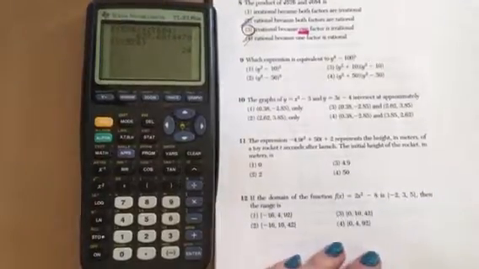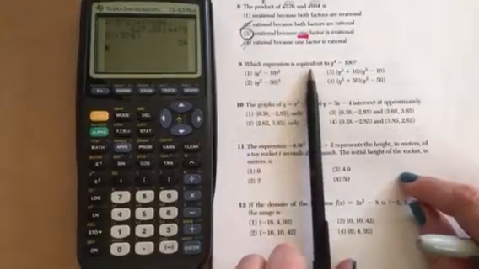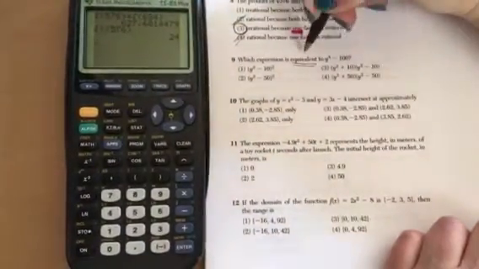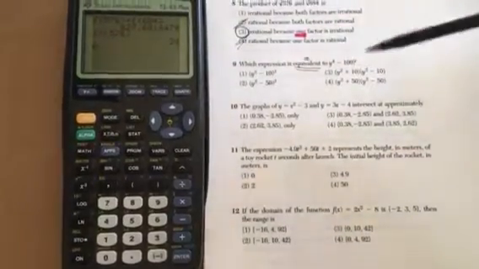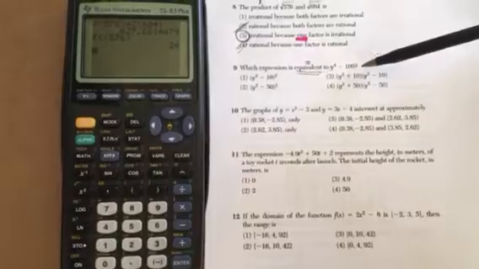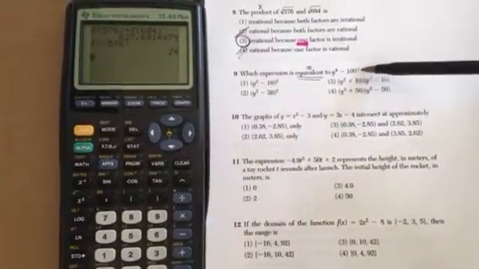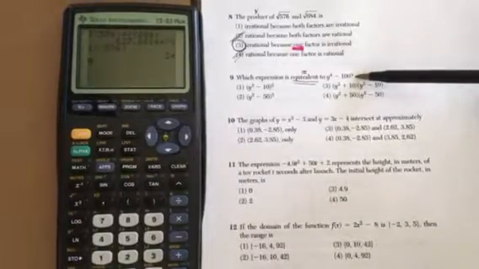All right, moving on. Which expression is equivalent? Remember that equivalent means equal to. All right? So basically, with your graphing calculator, you're going to see which one of these has exactly the same graph as this, or exactly the same table.